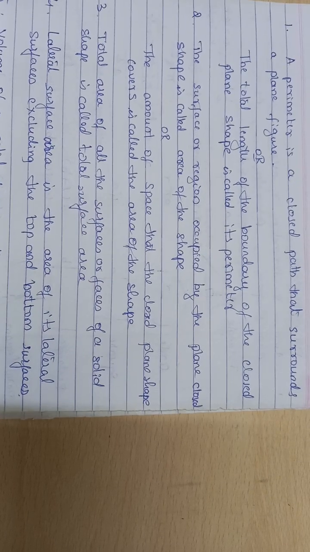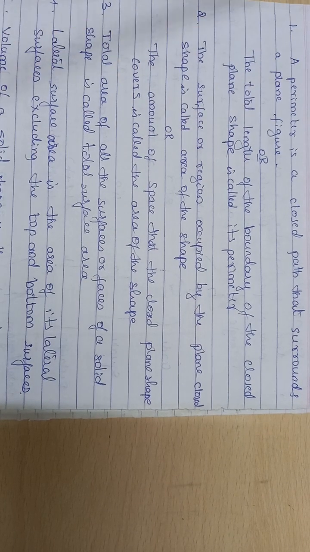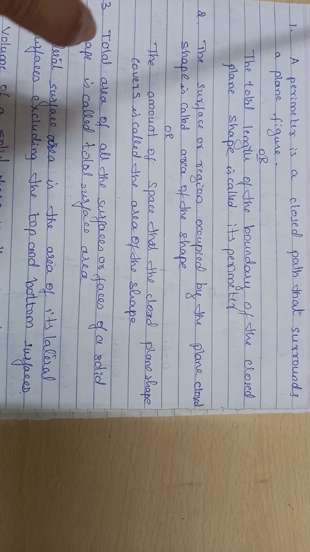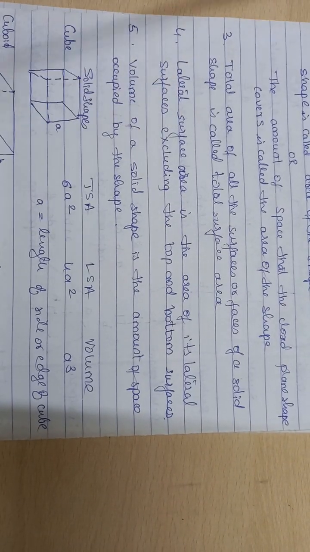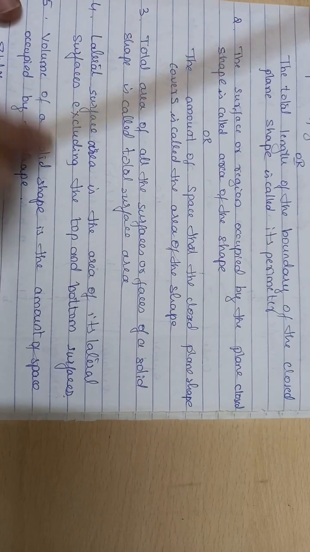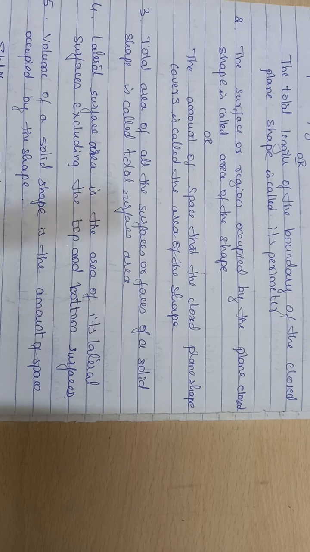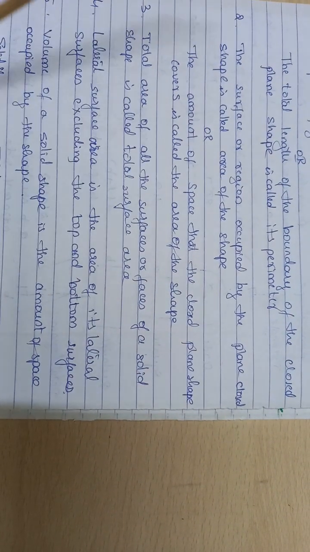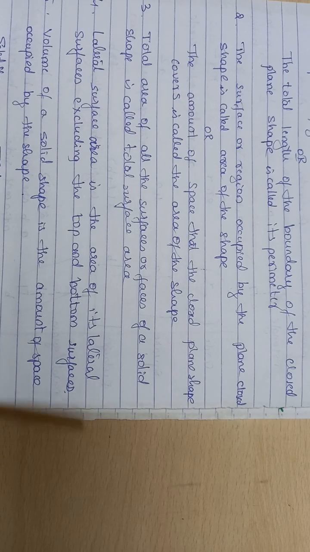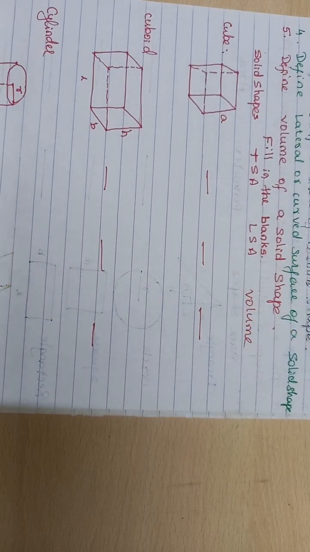Here consider this paper only. This is the paper with side length and breadth, and this is the boundary of the plane figure, and the area is this region, the surface or the region occupied by this plane. This plane sheet has occupied this space, therefore this is called the area. Now the third question. What is the third question? Define surface area of a solid shape.